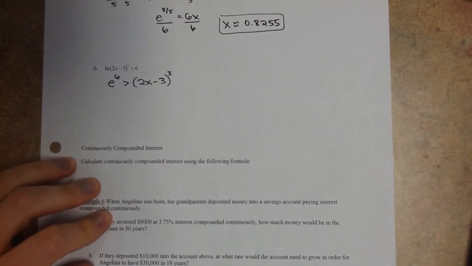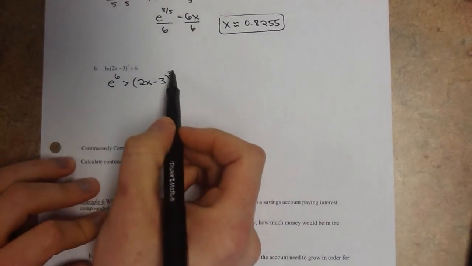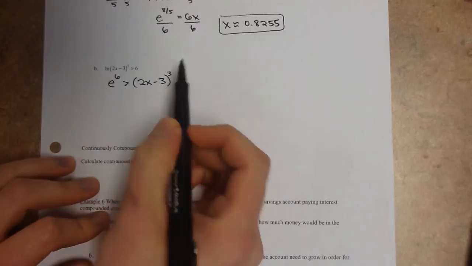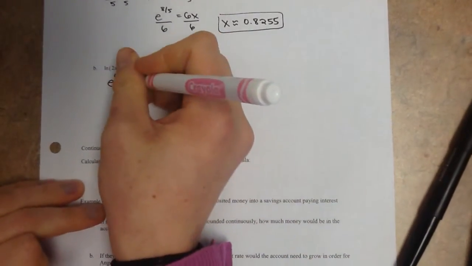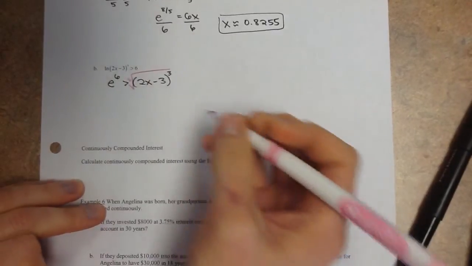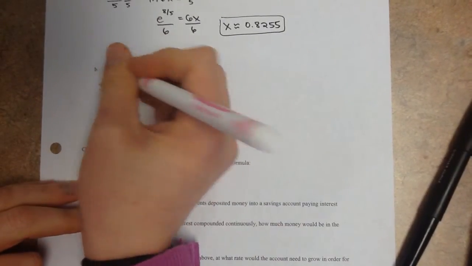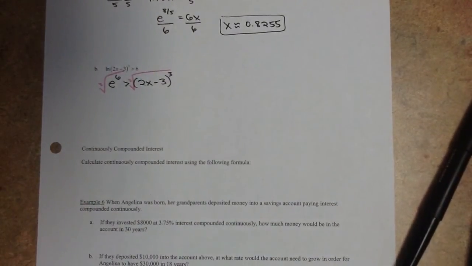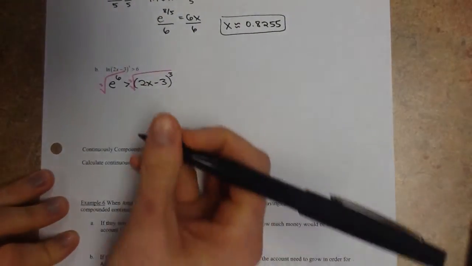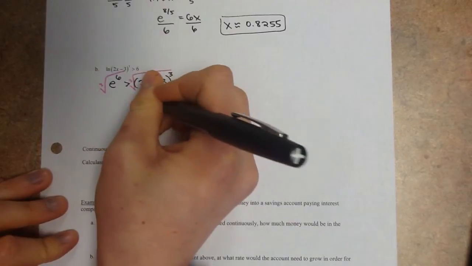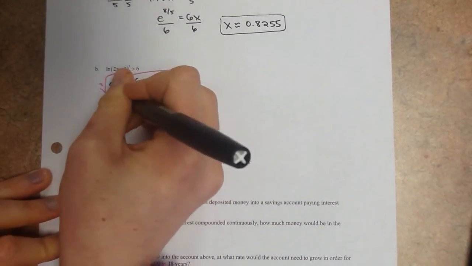Now we're going to do whatever math we need to do to get that x by itself. So this part's a little weird. We got to take care of this cubed power first. So we are going to cube root both sides. Okay, so we're going to cube root the right, which means we've got to cube root the left. Okay, so on the right-hand side, those two things just cancel each other out, and all I have left is 2x minus 3.